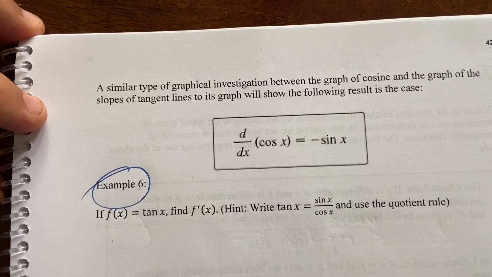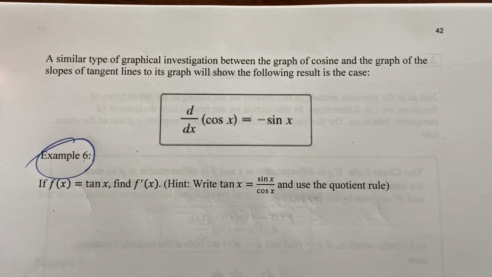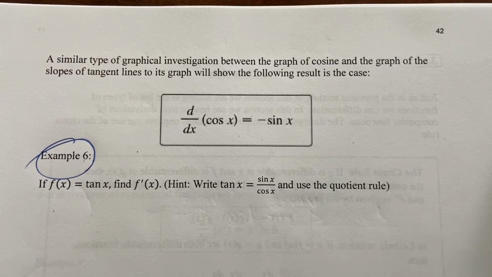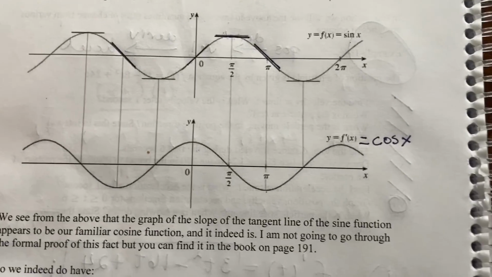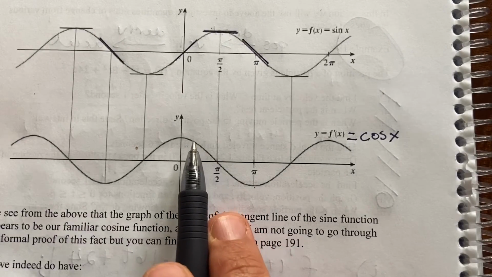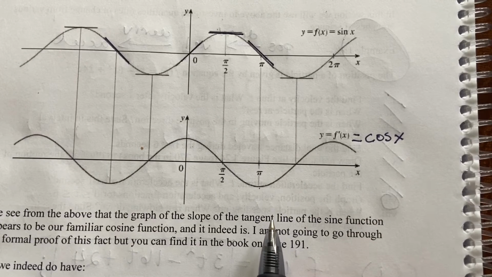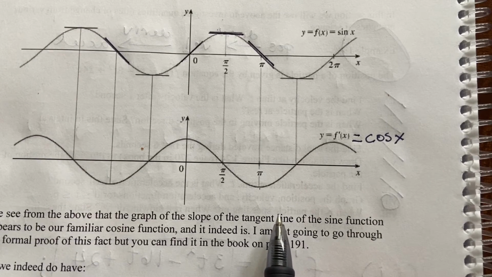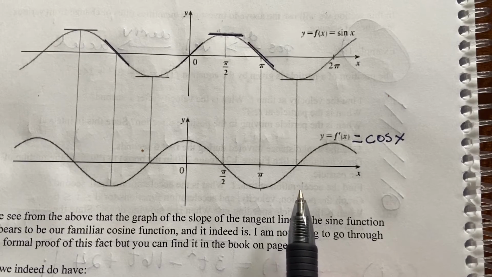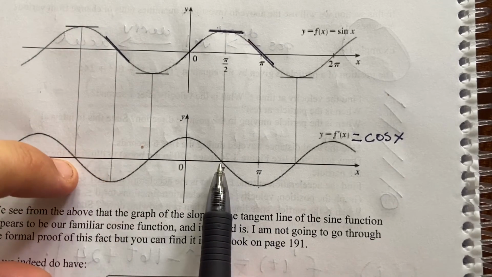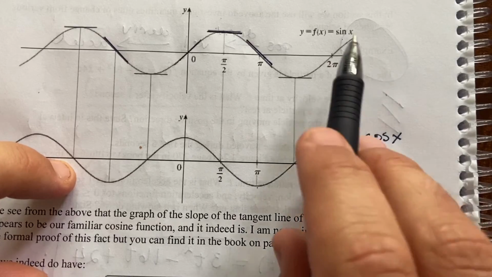Okay, on the next page, 42. If you do a similar investigative look, like if you graph cosine, check this out. If you graph cosine, you can begin to look at the tangent lines for its curve. Then it's not as simple as just being sine.